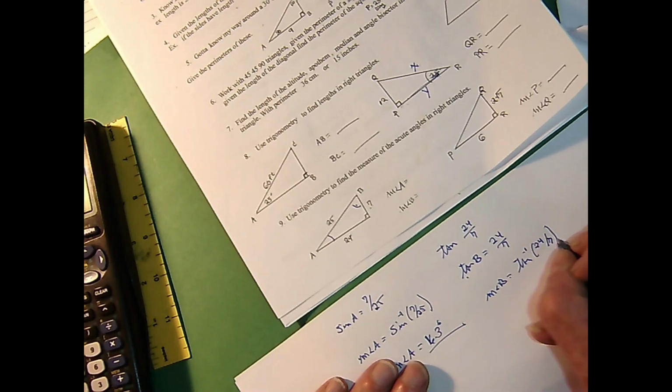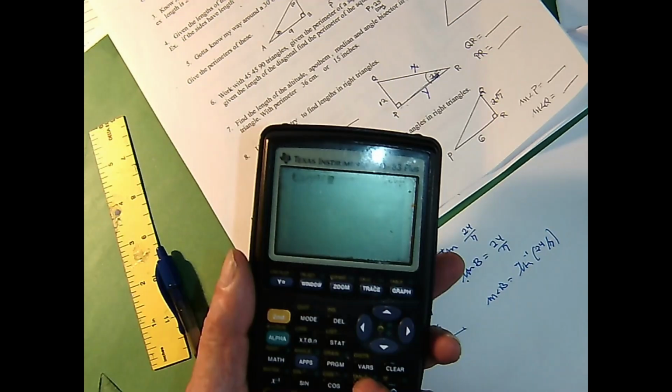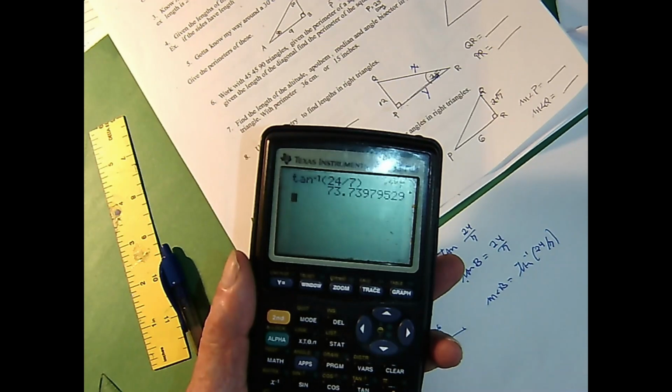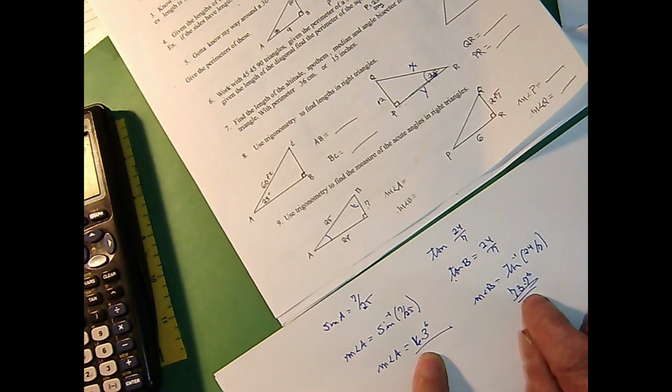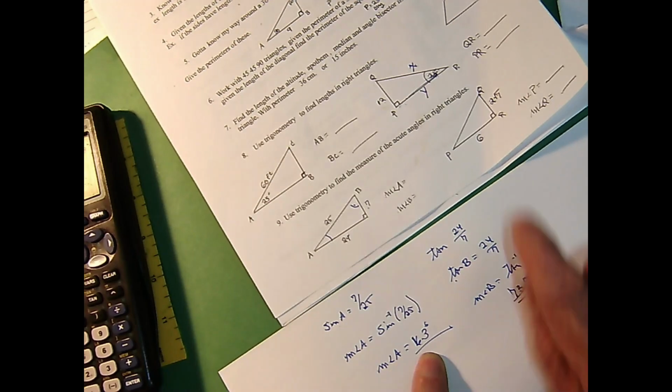Let's do that with a calculator, get a look. Second tangent, 24 divided by 7. And that gives me 73.7 degrees. Happy about that. 73.7 degrees. I'm seeing that these two angles add up to 90. So I'm happy that those angles were complementary. They had to have been.